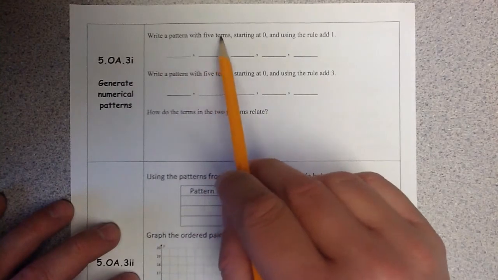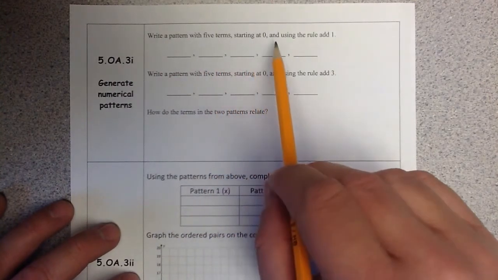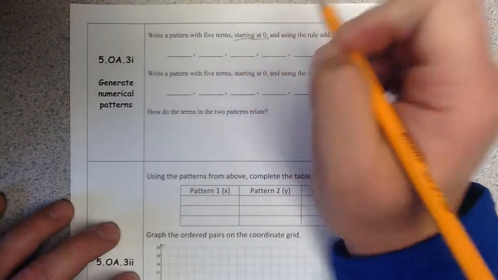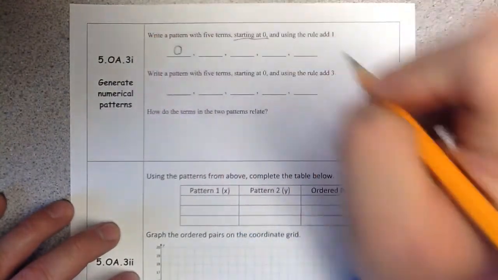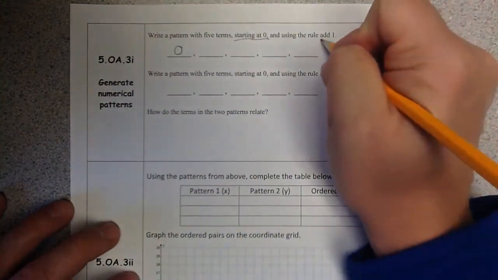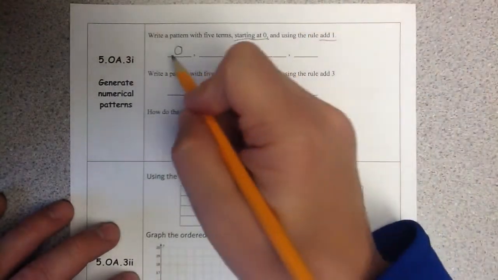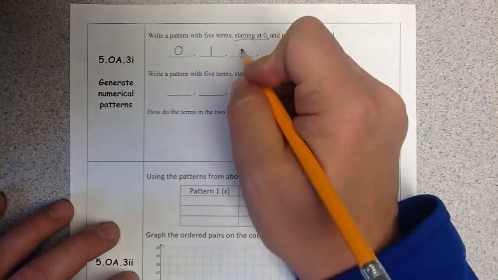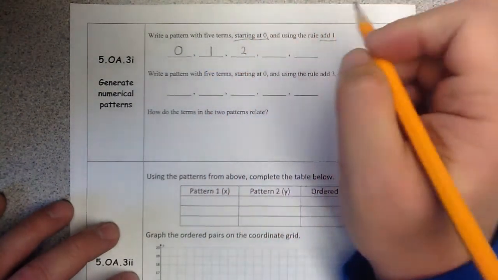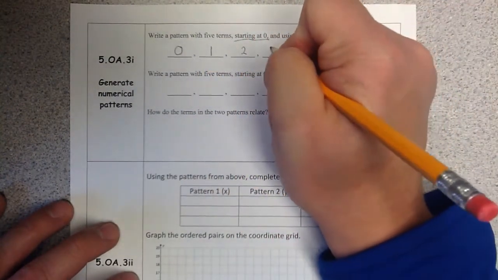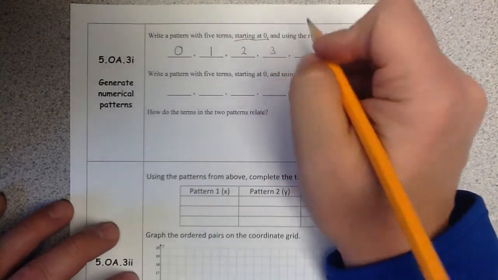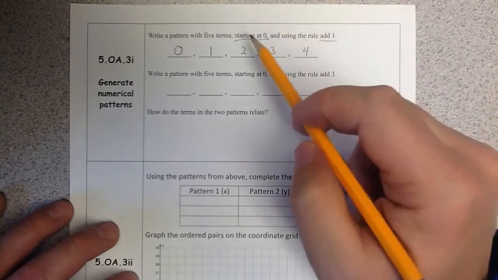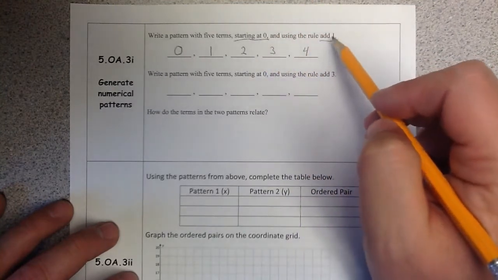Write a pattern with 5 terms starting at 0 and using the rule add 1. So we're starting at 0, so that means the first term is going to be 0. Now I'm going to follow this add 1. So 0 plus 1 is 1. 1 plus 1 is 2. 2 plus 1 is 3. 3 plus 1 is 4. So that's following that rule of starting at 0 and adding 1.